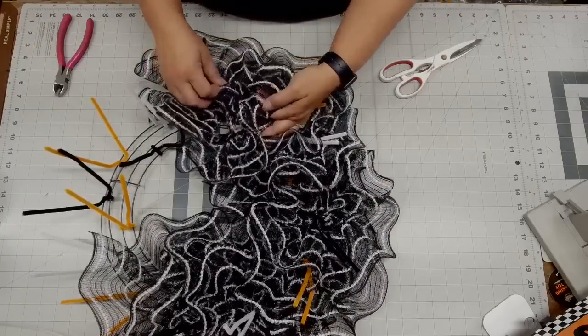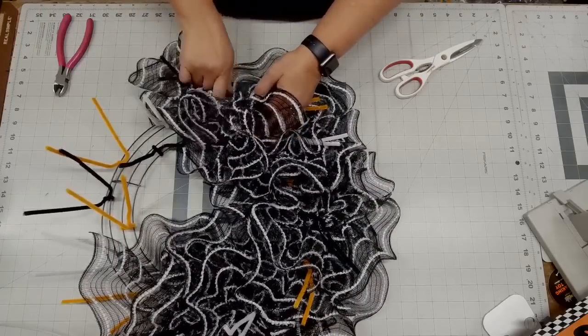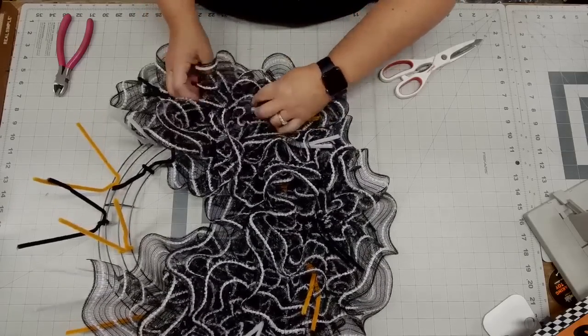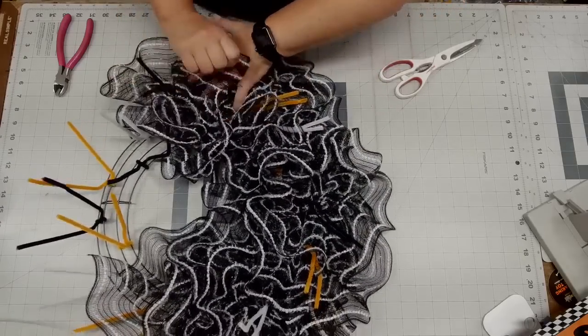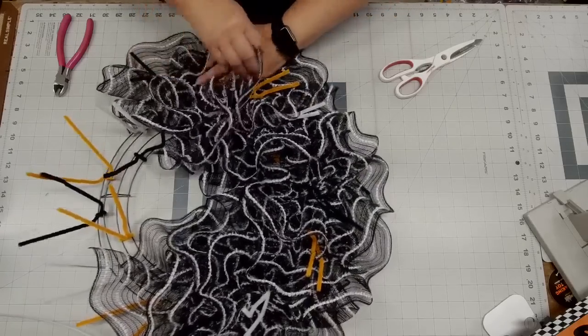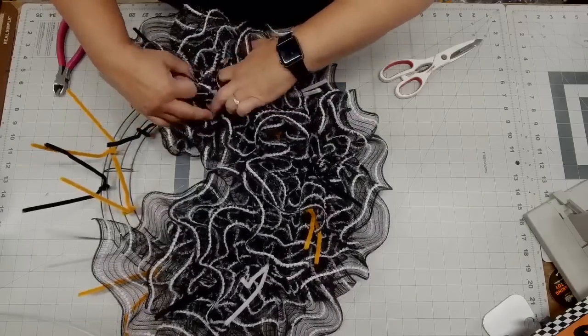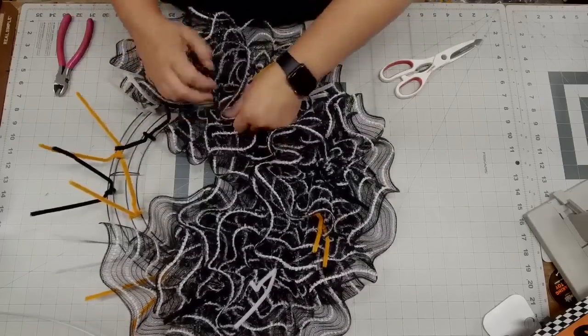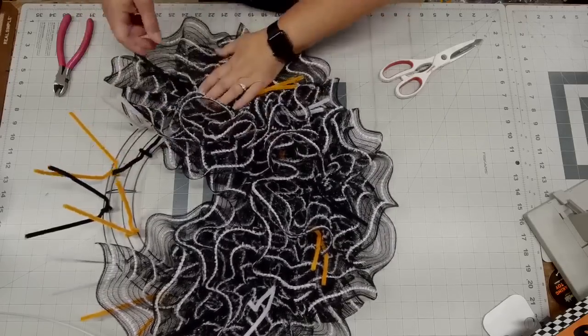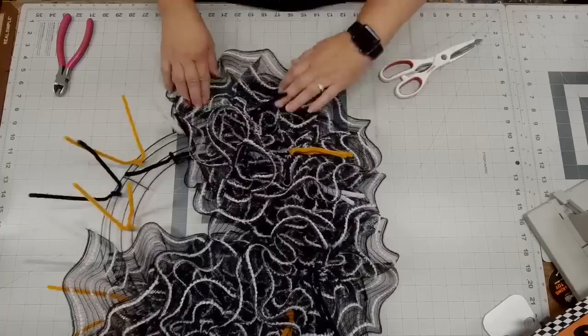Okay, pushing down. Now we've got to move those two pieces out of the way because we've got to get this underneath the other two. So there's one. There's the other. Let's get that top piece underneath and back underneath that. Okay, ready to rock and roll.